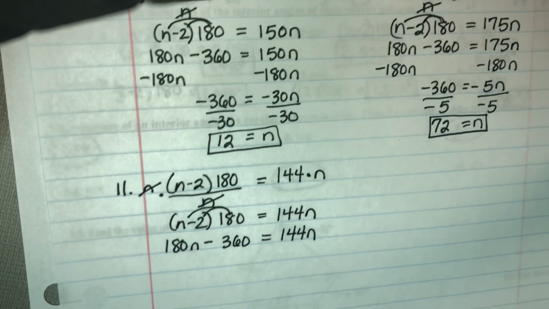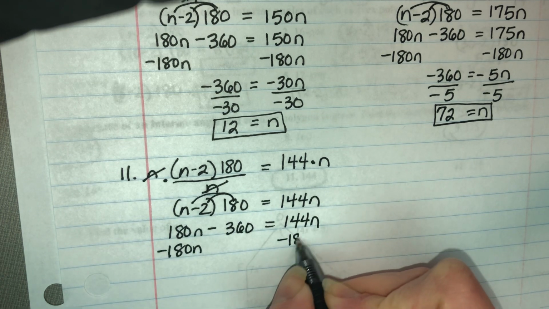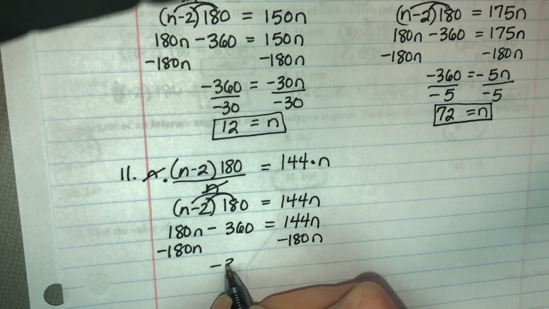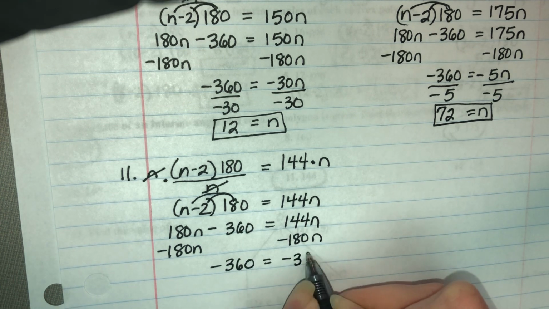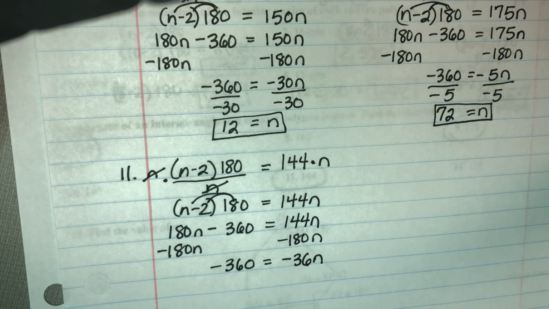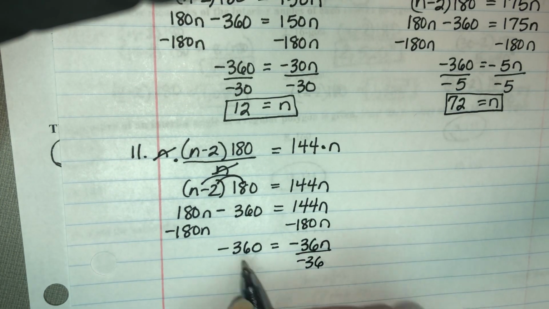And now I'm going to subtract 180n from both sides of the equation. Negative 360 equals negative 36n. And now I'm going to divide both sides by negative 36.